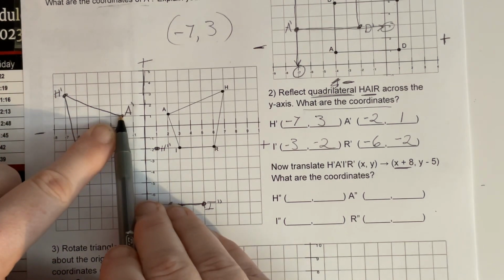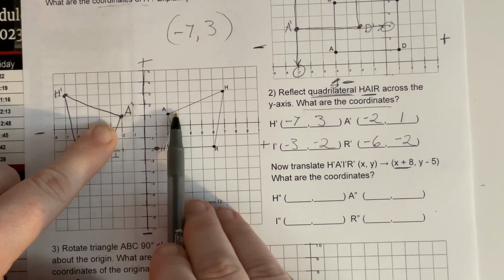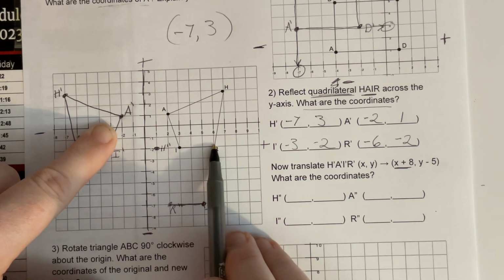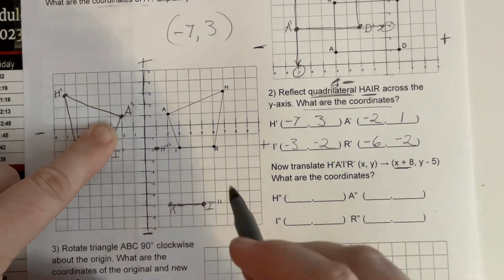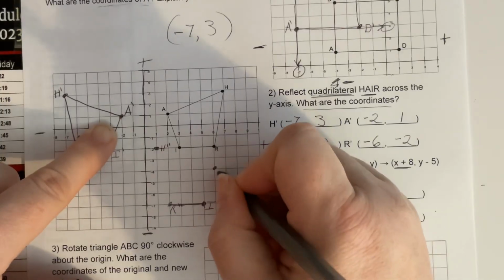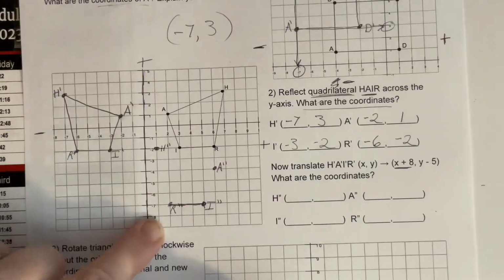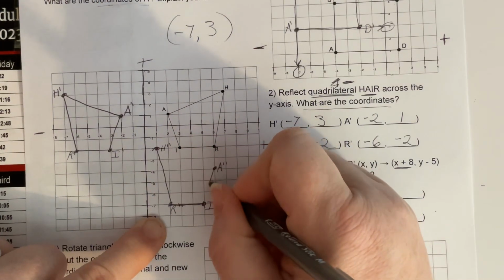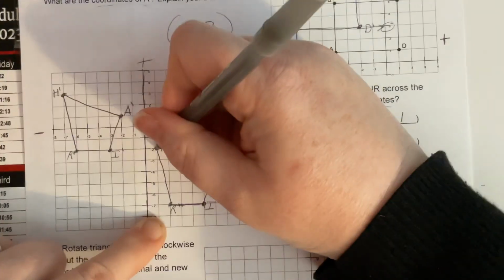All right, let's do A. 1, 2, 3, 4, 5, 6, 7, 8. Down 1, 2, 3, 4, 5. Right here, that's A.